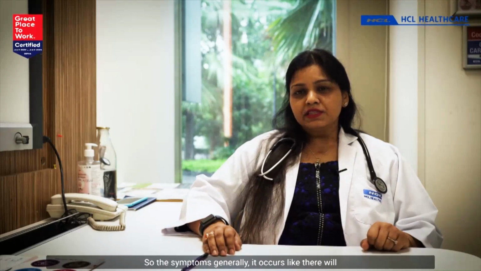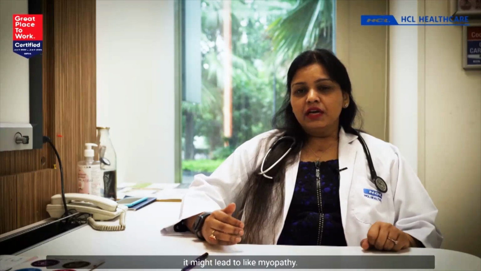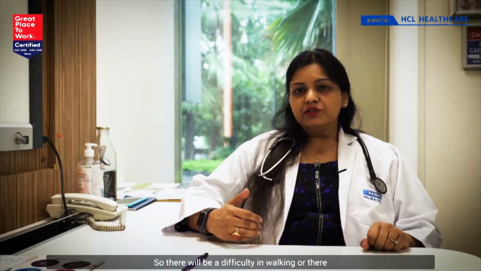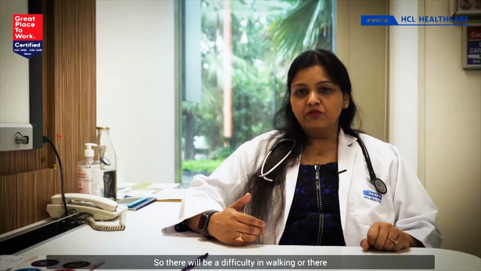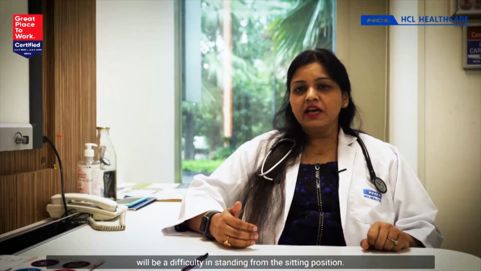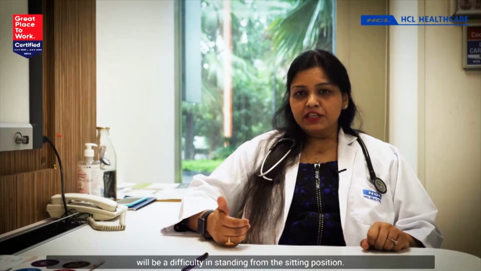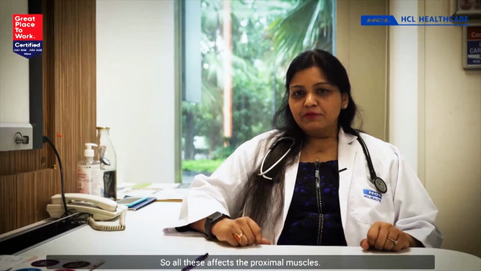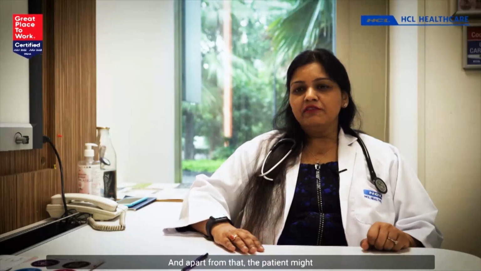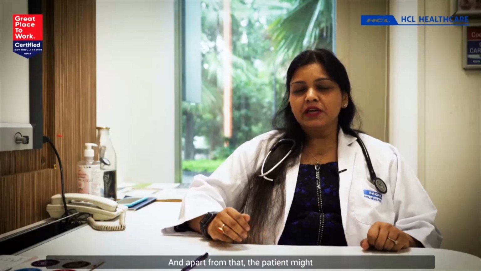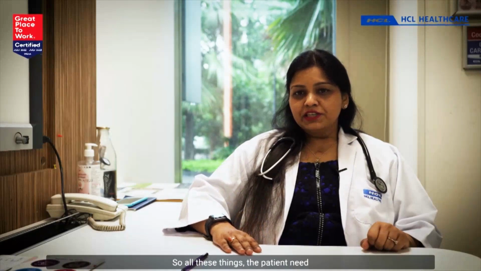The symptoms generally occur like a muscle cramp, or tingling or numbness of the hands and feet, and it might lead to myopathy. So there will be difficulty in walking, or difficulty in standing from the sitting position. All these affect the proximal muscles. Apart from that, the patient might feel difficulty in combing the hair. The patient needs to identify these things and consult the doctor.